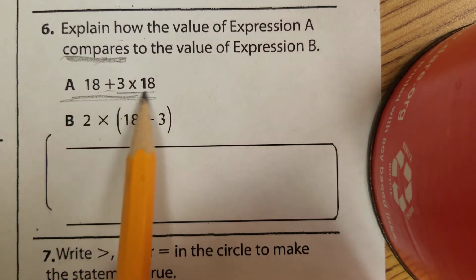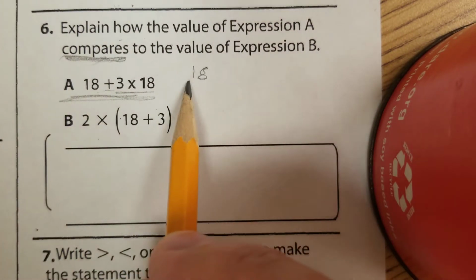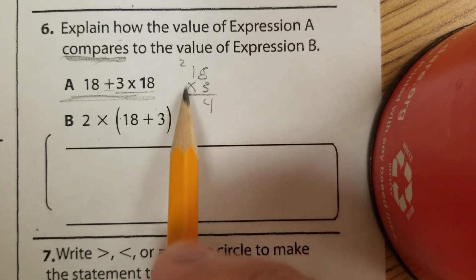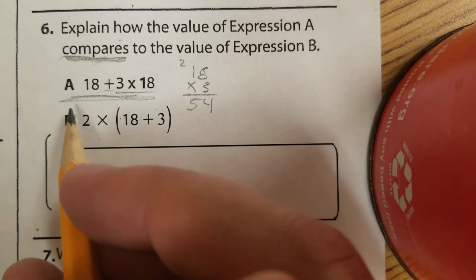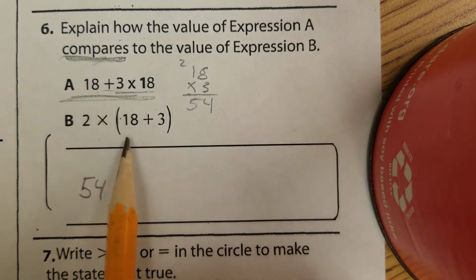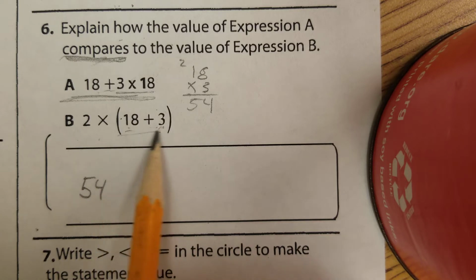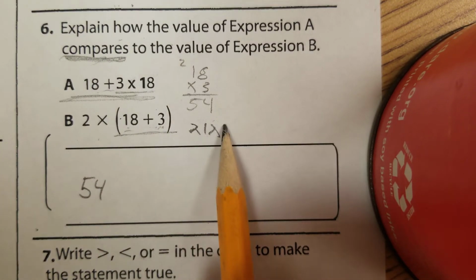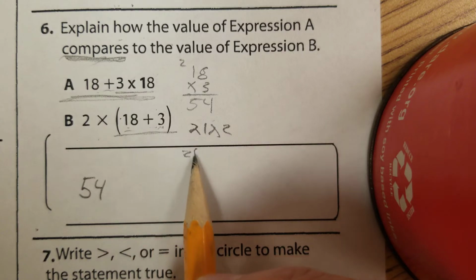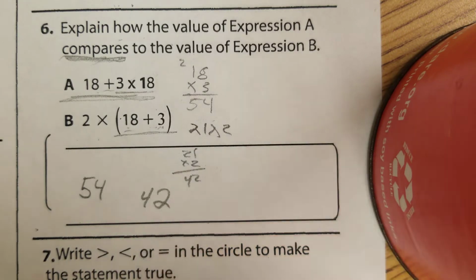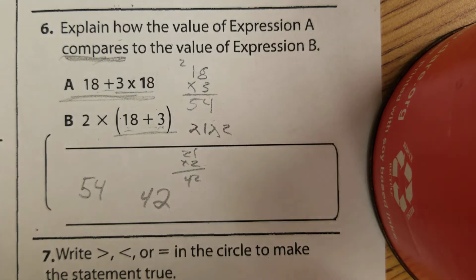All right, so on this one we have multiplication first. So we have 18 times 3. 8 times 3 is 24. 3 times 1 plus 2 is 54. A equals 54. B, we do 18 plus 3 first. It's in parentheses, which is 21 times 2. So 21 times 2 is 42. So B is 42. How do they compare? A is greater than B.